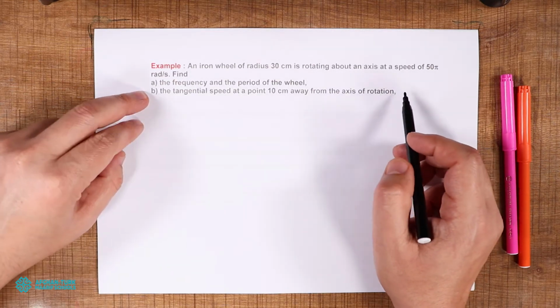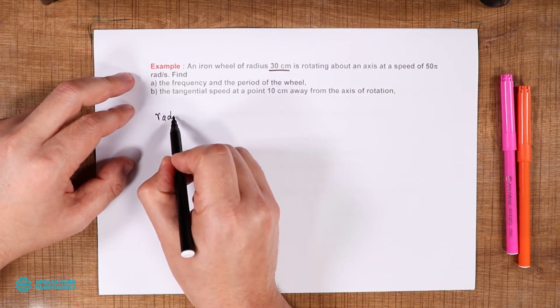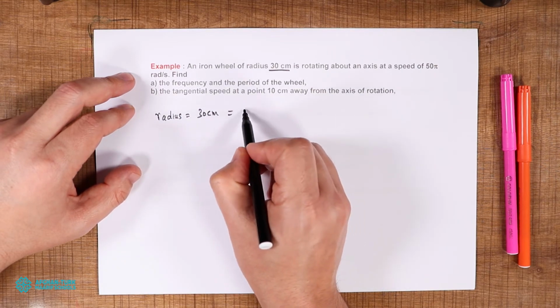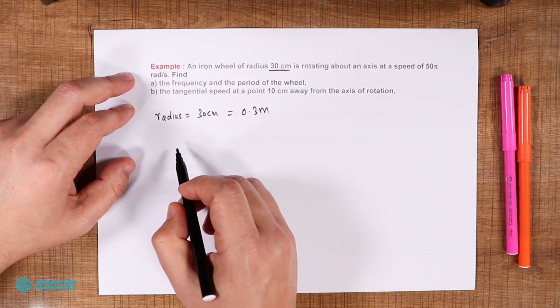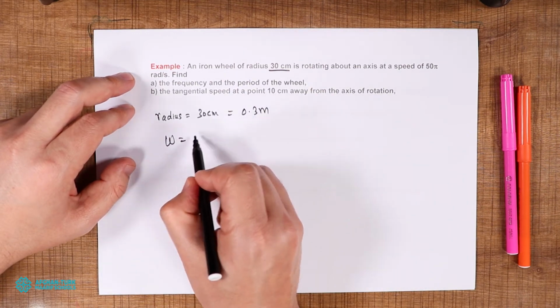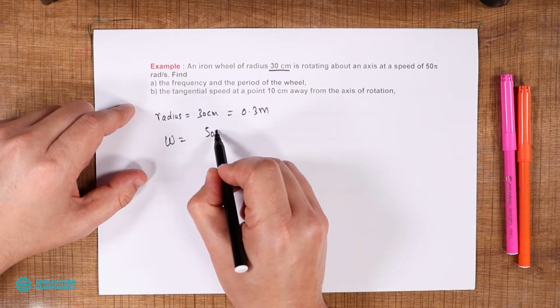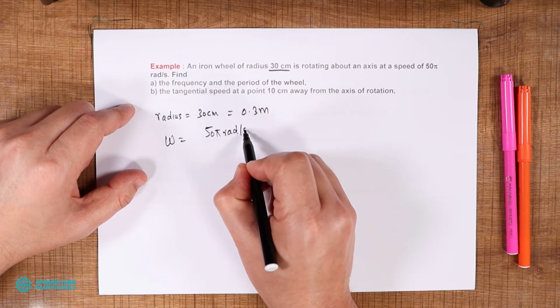Okay, let's see here. First, convert the radius: 30 centimeter is equal to 0.3 meter. Next, the angular speed is already given, which is equal to 50 pi radian per second.